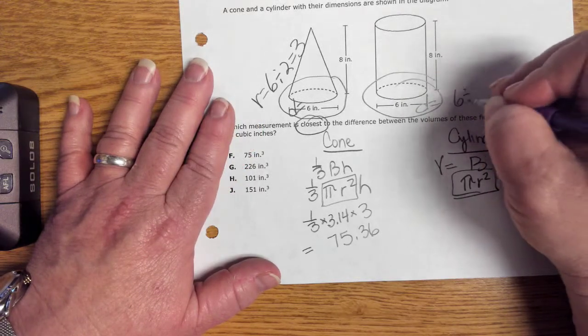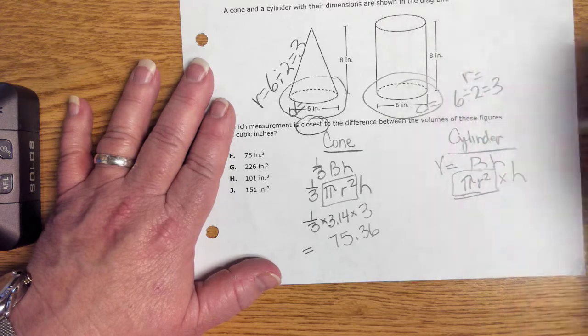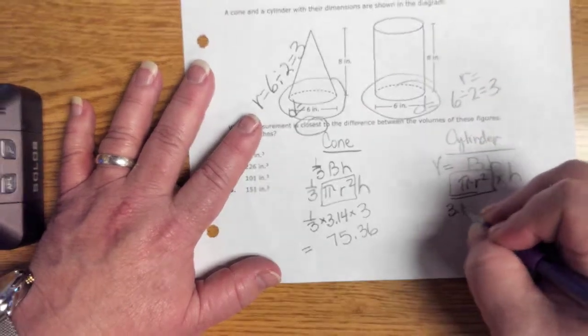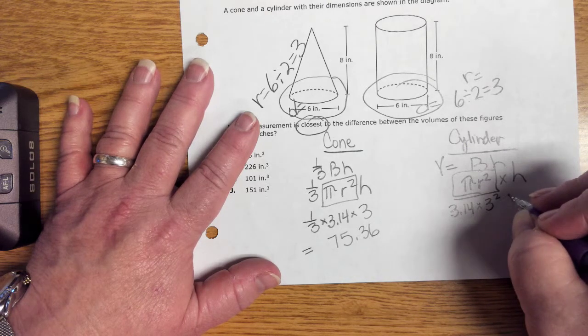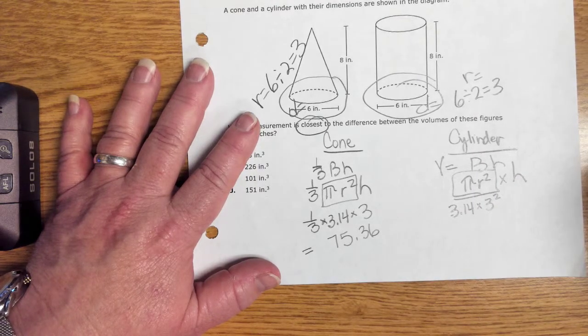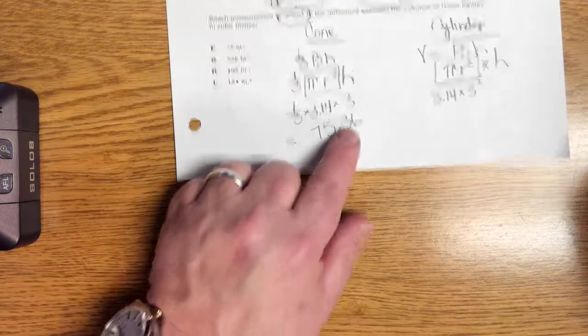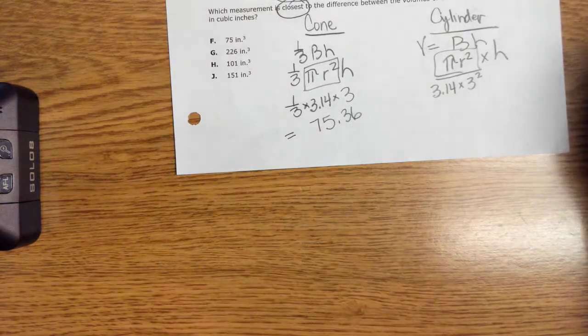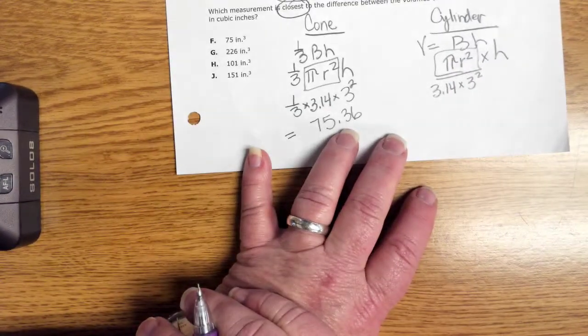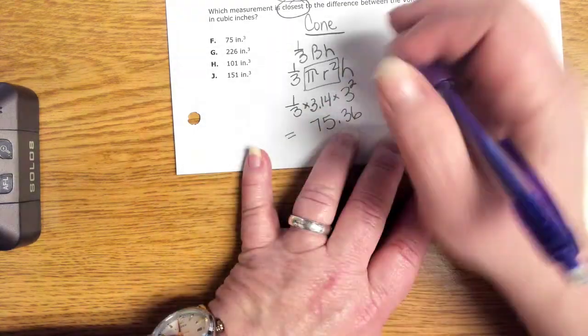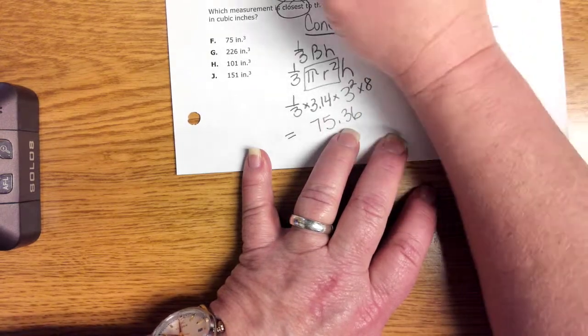So 6 divided by 2 equals 3 for my R. So I've got 3.14 times 3 squared. Ooh, what did I do wrong over here? Do you see what I did wrong there? I see two things wrong. I didn't square and I didn't multiply times what? 7. Times 8. 8 is my H.